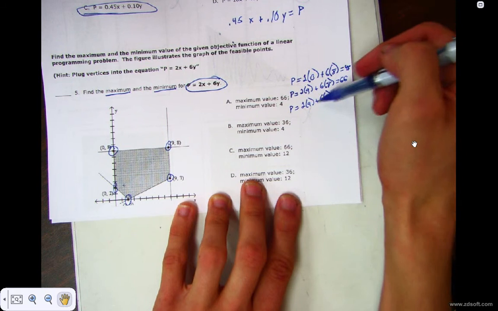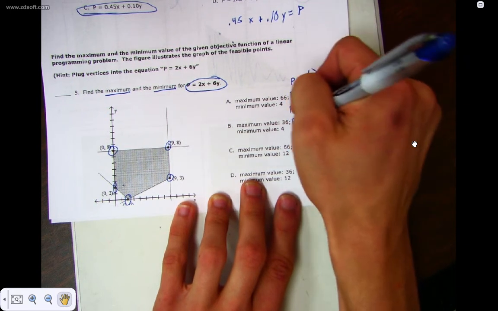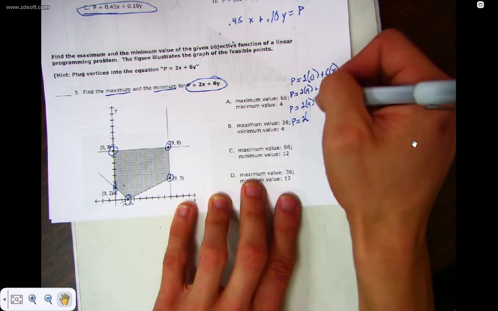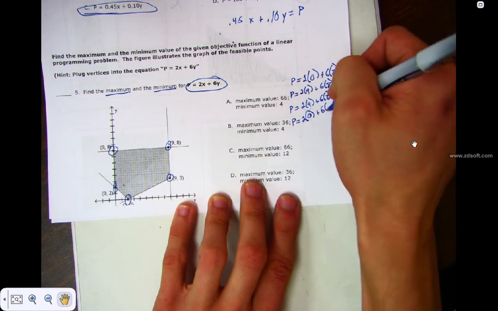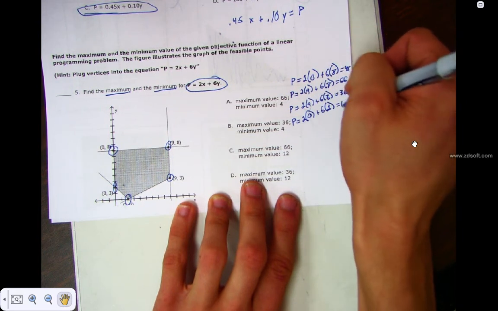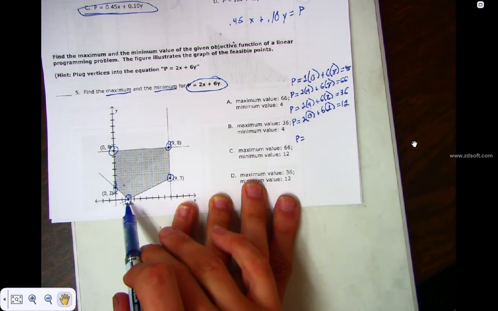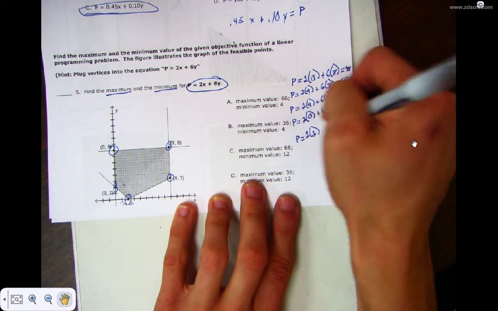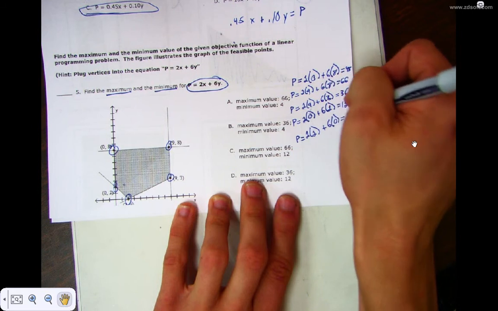So that's 18 plus 18, 36. I have P equals 2 times 0 plus 6 times 2. That's going to be equal to 12. And then lastly, I have P equals this last one, 2 times 2 plus 6 times 0 equals 4.